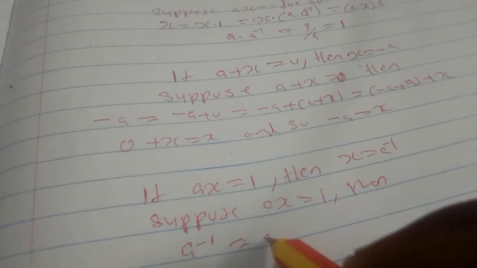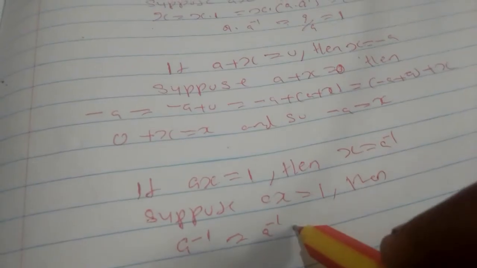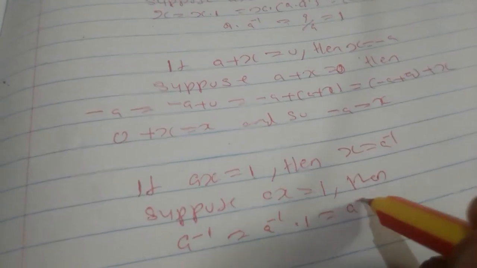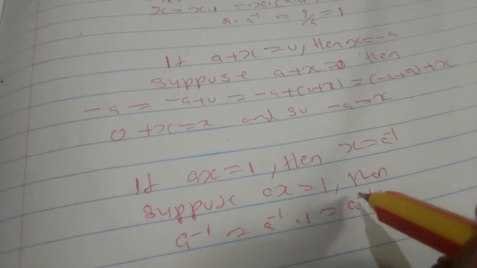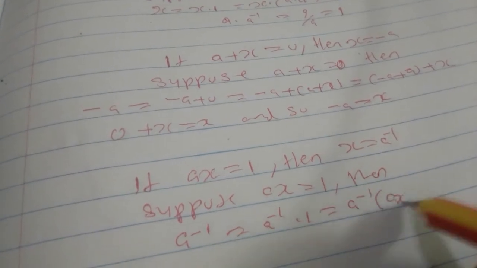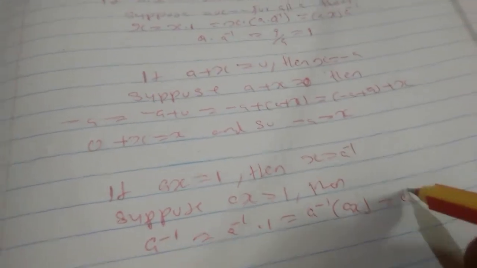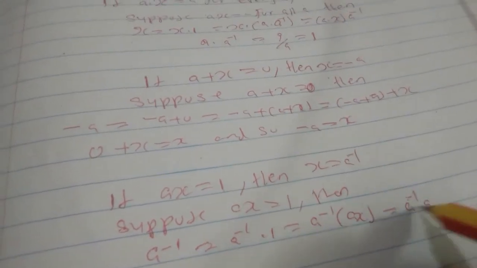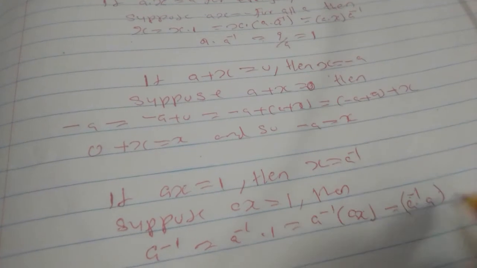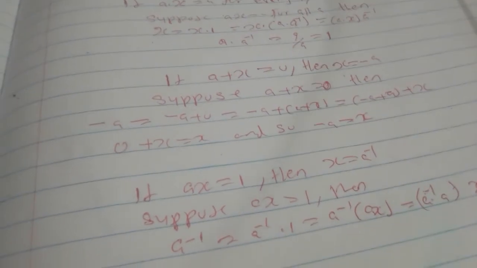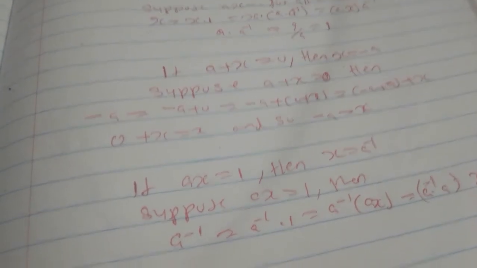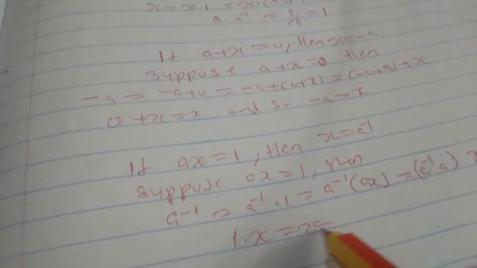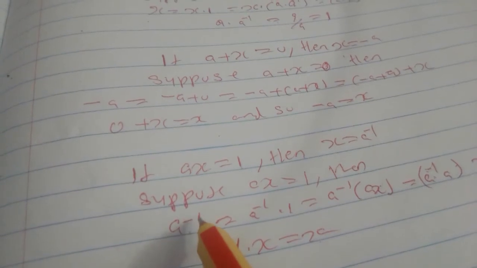a power negative 1 is equal to a power negative 1 times 1, which is equal to a negative 1 times ax, which is equal to a inverse times a times x. So we are going to get 1 times x, which is equal to x. That means x equals a inverse. So here we have proved it.